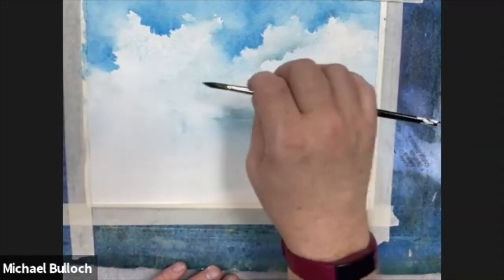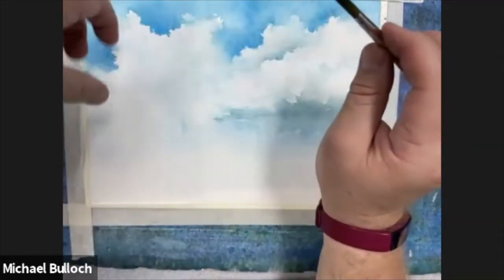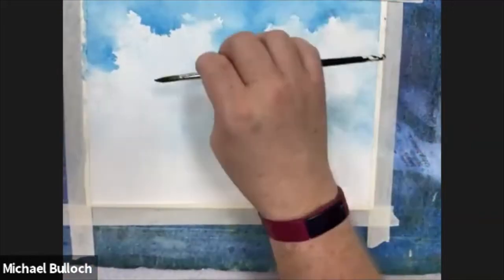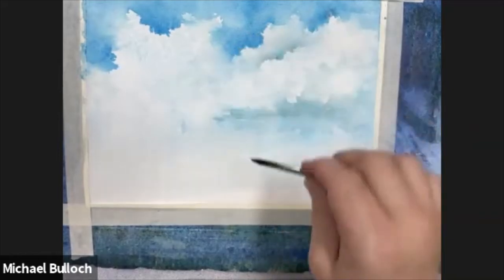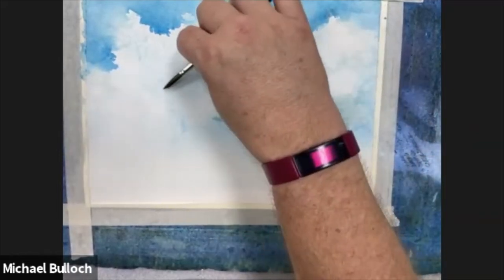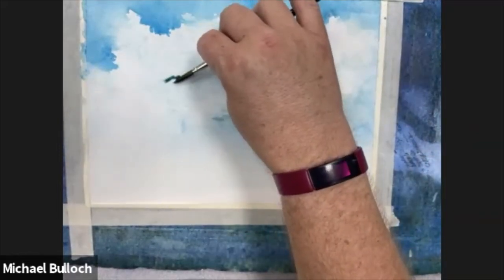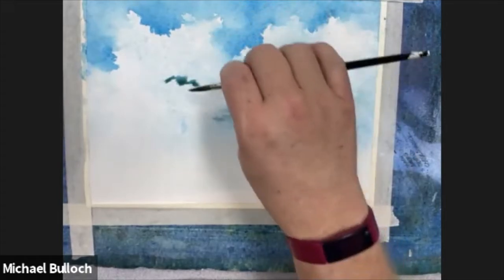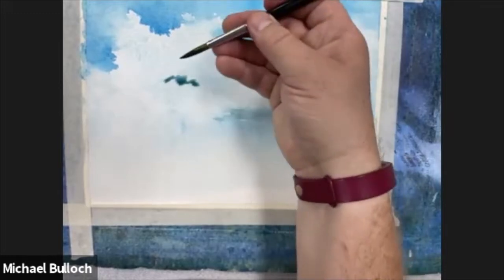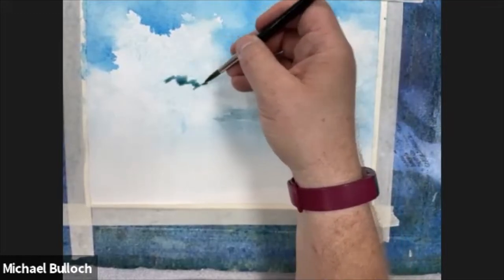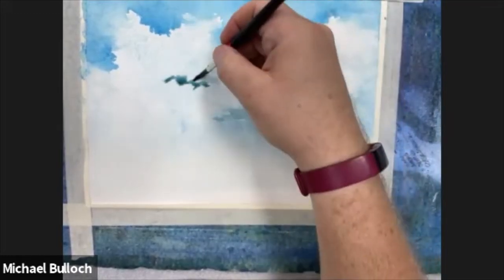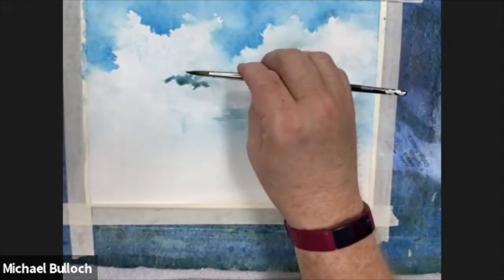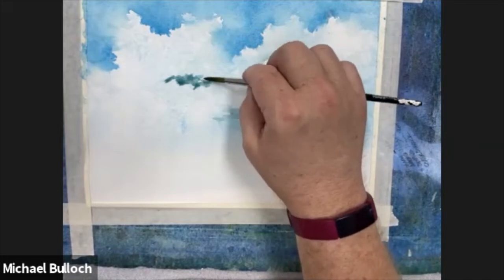So I'm going to come in. I kind of like this shape where the cloud's coming up this way and up that way. So maybe I've got another cloud that's in here somewhere. So I'm going to come in. I'll go between holding my brush like this and holding it normal and holding it sideways like this. So I go back and forth.